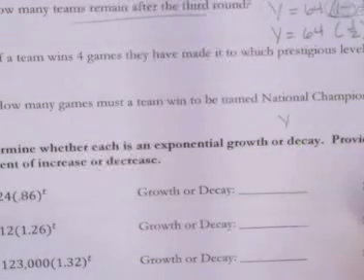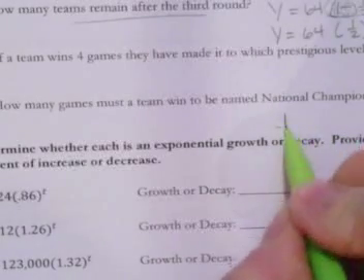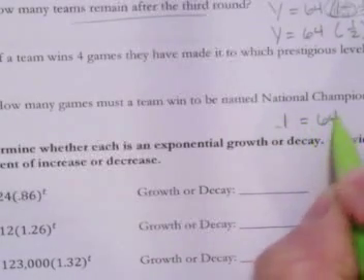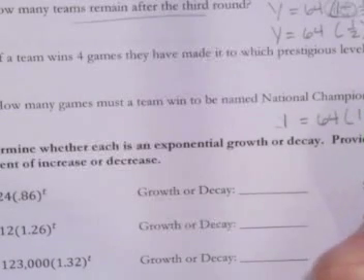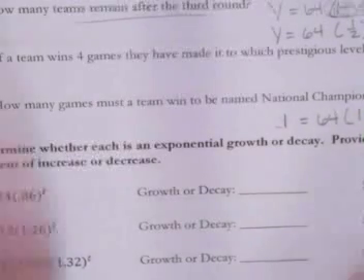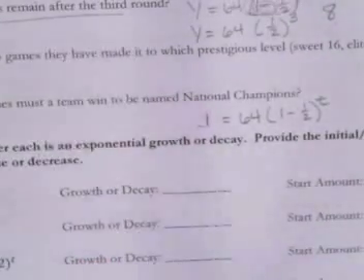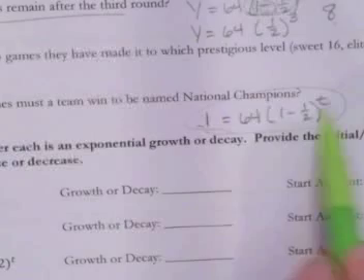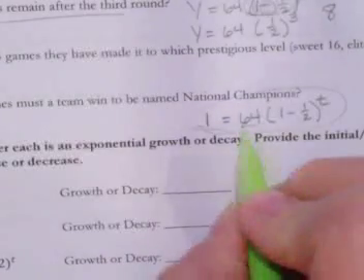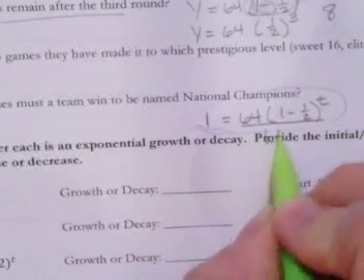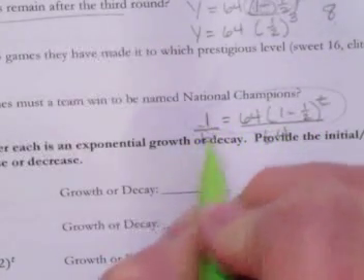So I would say that national champion means there is 1 team left. I started with 64 and I eliminated 1/2 of them every round. And now what I'm solving for is T. And so I need to know how many rounds we played to get down to 1 team. So I've been dividing by 64, dividing by the starting amount.